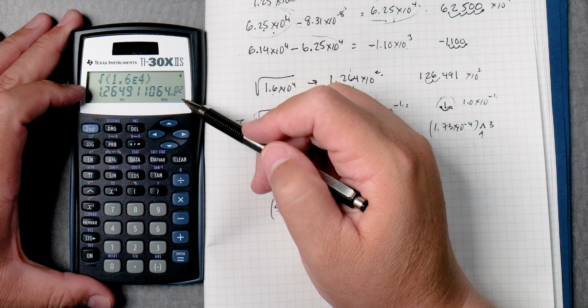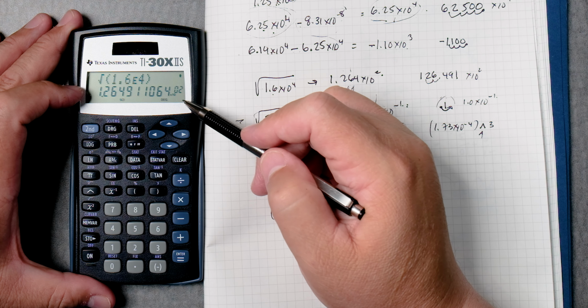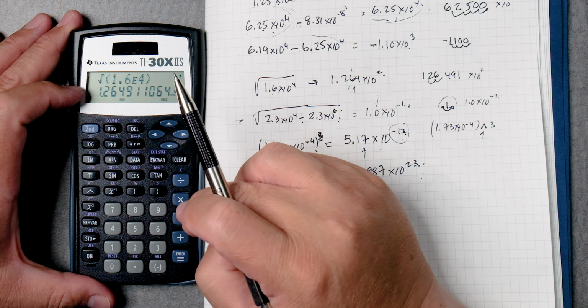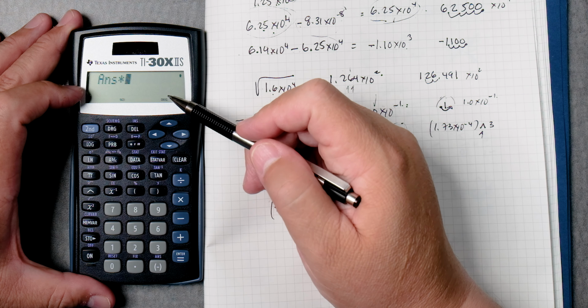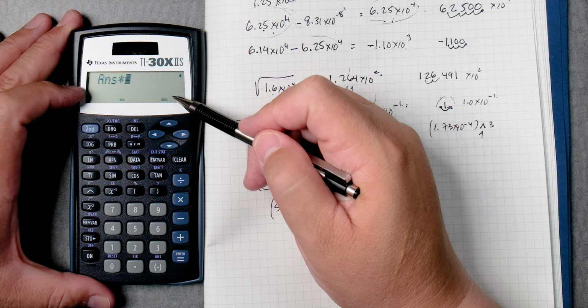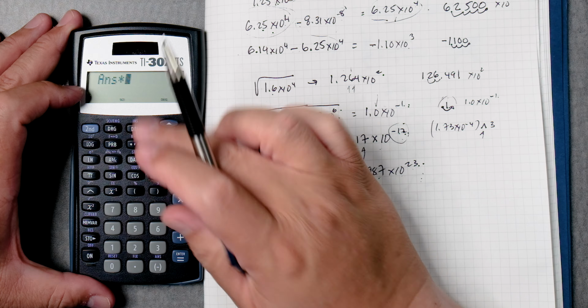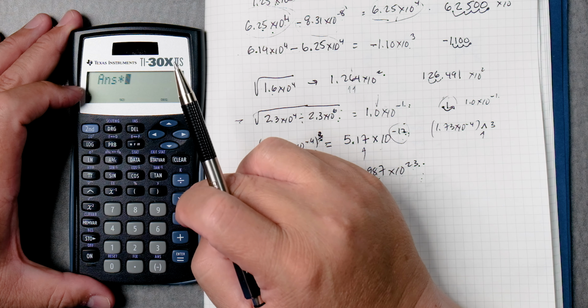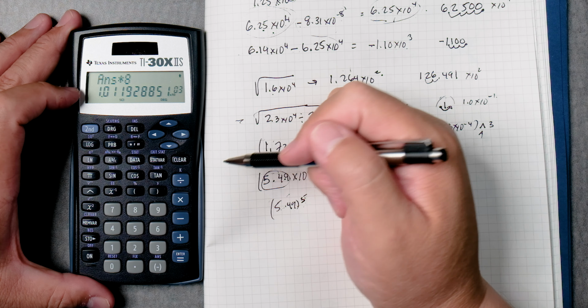You see that? And what you can do, let's say you have this answer, right? And you want to multiply that. So whatever answers you saw on the screen, you press multiply, it gives you whatever that answer was. And let's say times 8 equals, and it gives you another answer.